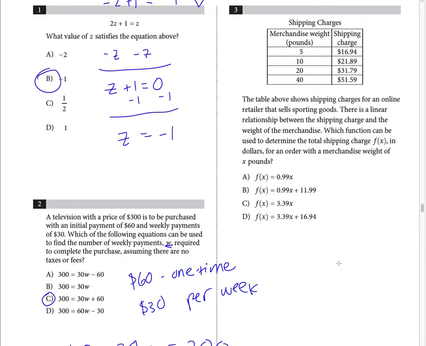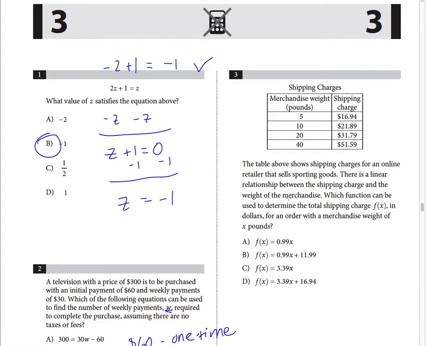It's just a linear equation translating from a word problem. All right, so number 3, another word problem with a table. There's shipping charges for whatever. There's a linear relationship between the shipping charge and the weight of the merchandise. So we want to find the equation. It says that the total shipping charge is f of x. The y variable would be shown on the right of the table, and the x variable is on the left, they've said. So the merchandise weight is x pounds. So all this really is, if it helps, it's a table, but they told us it's a linear relationship, so it's got to be y equals mx plus b.